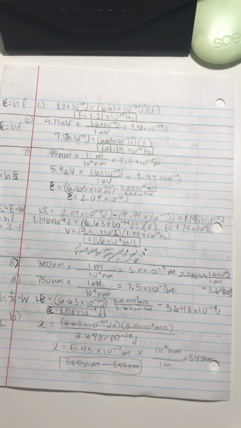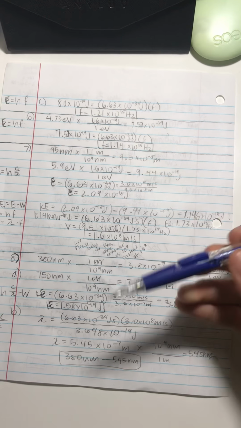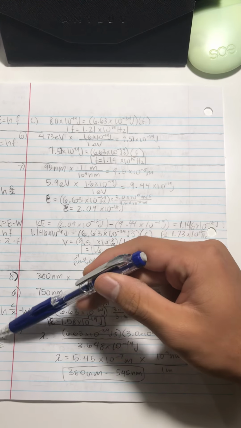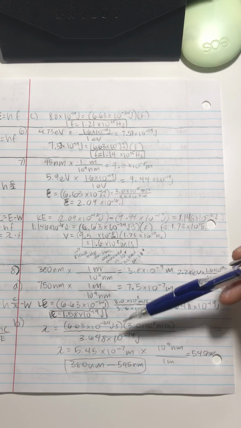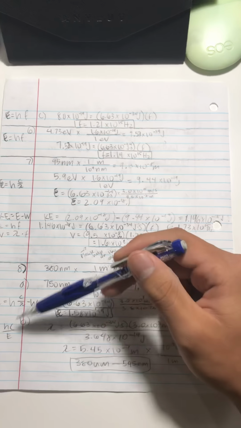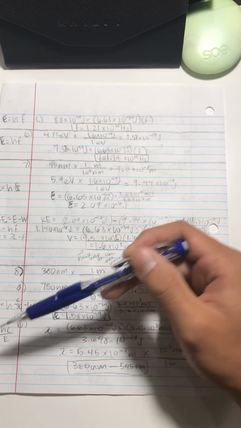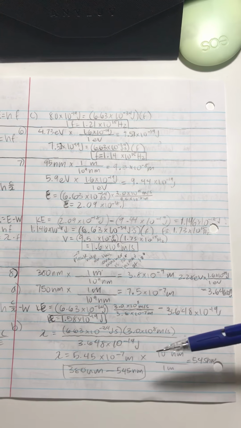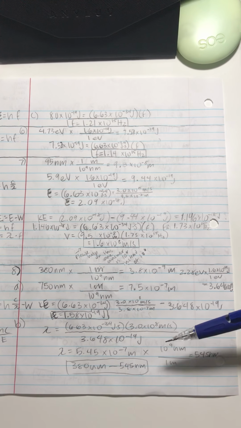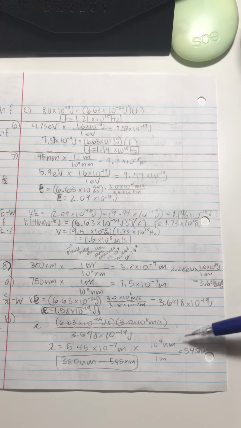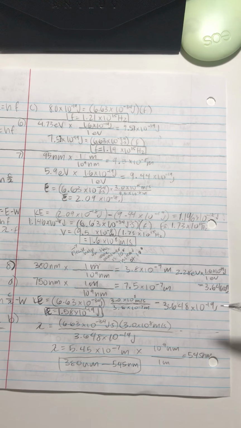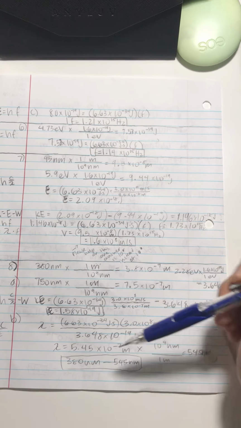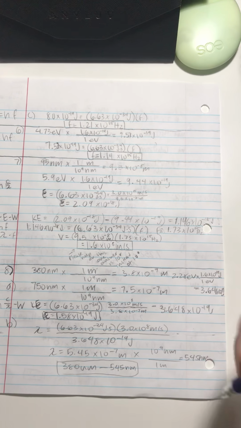And so then after that, once we get this value, we'll know where it cuts off. So once you solve for lambda using this function that I talked about before, lambda equals hc over E, we then get 5.45 times 10 to the negative 7 meters, and then we convert to nanometers. So we're left with 545 nanometers. So then we know the range is from 380 nanometers to 545 nanometers. And that's it.